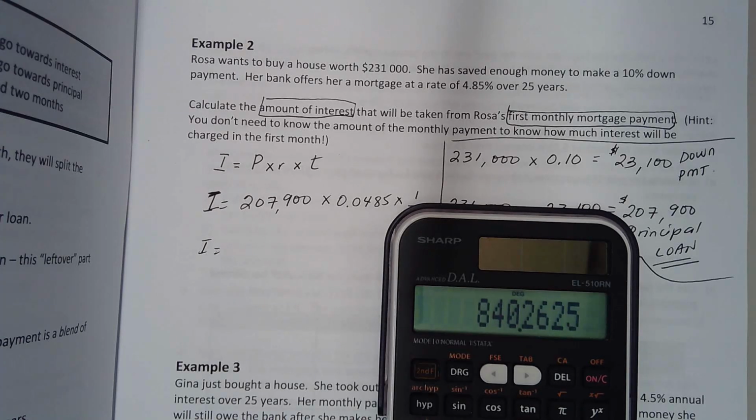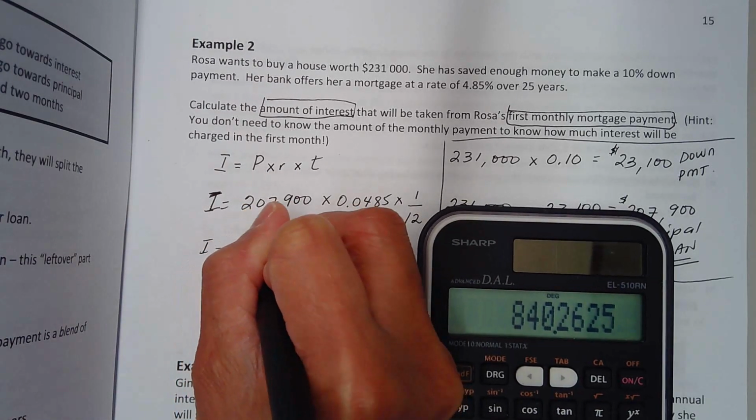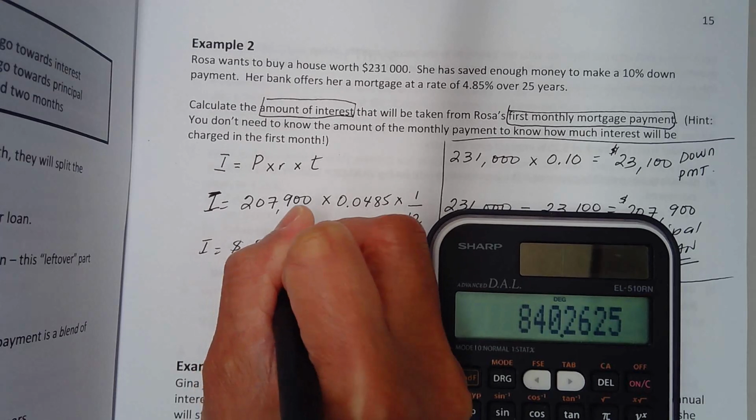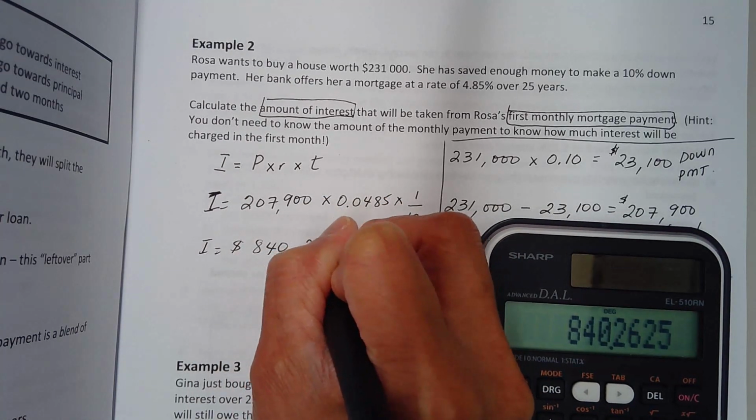Okay, now I got a long string of numbers, $840 and then decimal 2625. We're talking about money here, so it's always going to be two decimal places. So what would that be? It's going to be $840 and 26 cents.